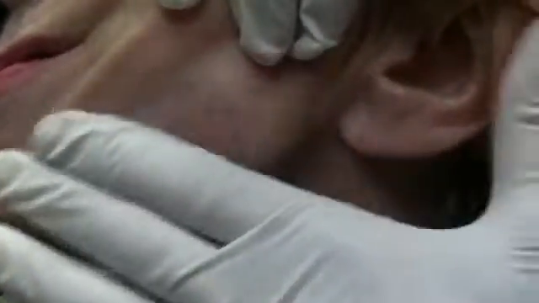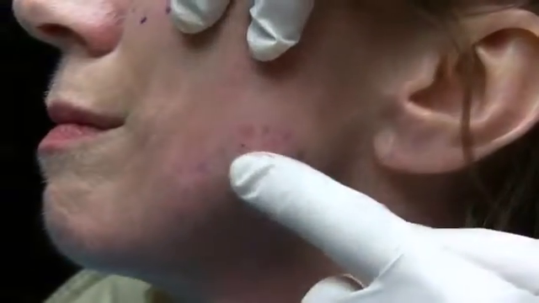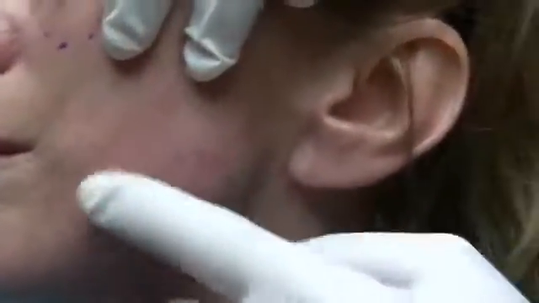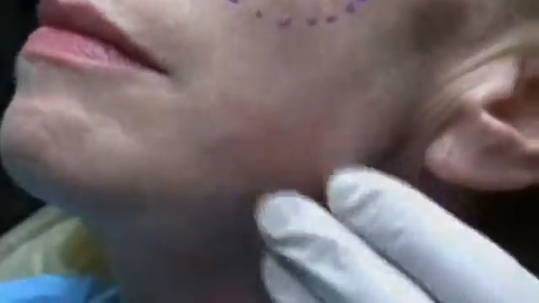All right, so there is 2 cc's of Perlane, and now we have a good prominence here that would mimic her masseteric region, and from the side we've restored that contour. It's probably somewhat difficult to tell. Put your chin way up because of the lighting, but that worked out quite well.